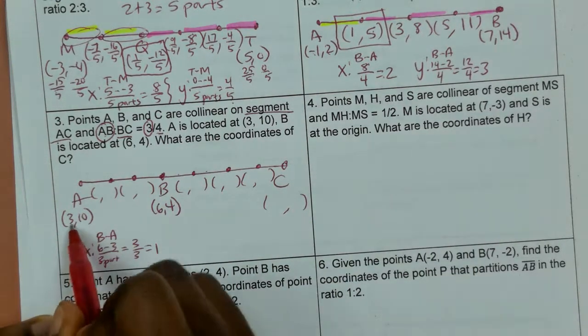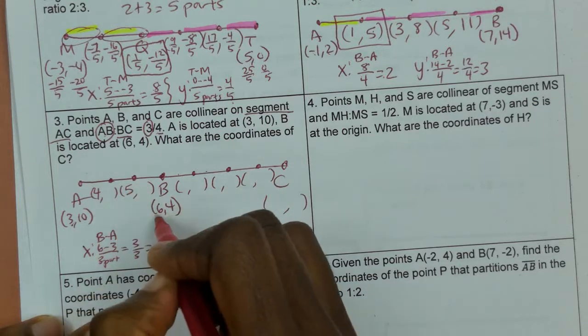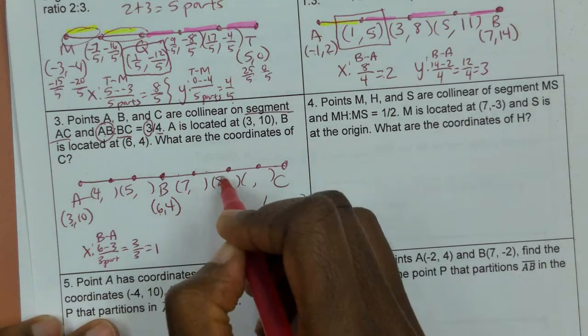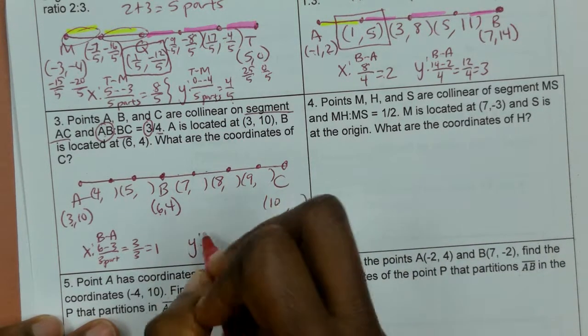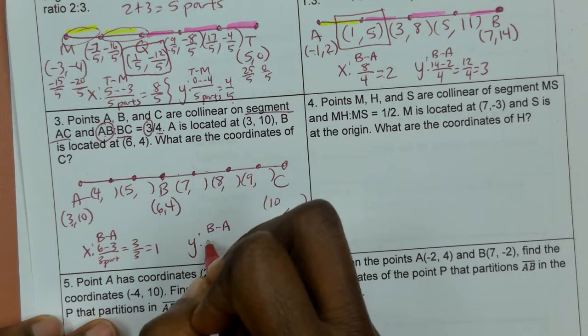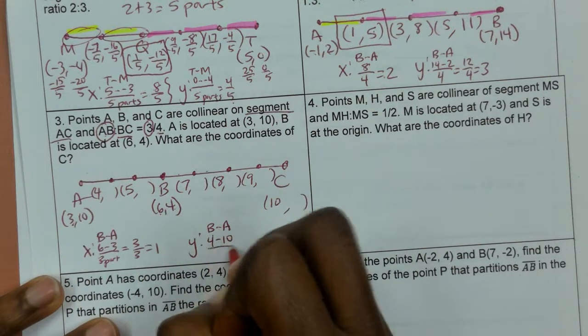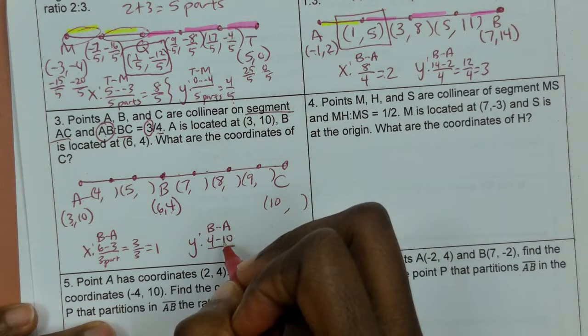Okay, so we start at 3 and we increase 1 unit. So 4. Increase 1 unit 5, increase 1 unit 6. So we got B down here. Increase 1 unit 7, increase 1 unit 8, 9, 10. Okay, for Y, same thing. We want to figure out from 10 to 4 what happens. So we do 4 minus 10. You do the opposite way to figure out the actual decrease.